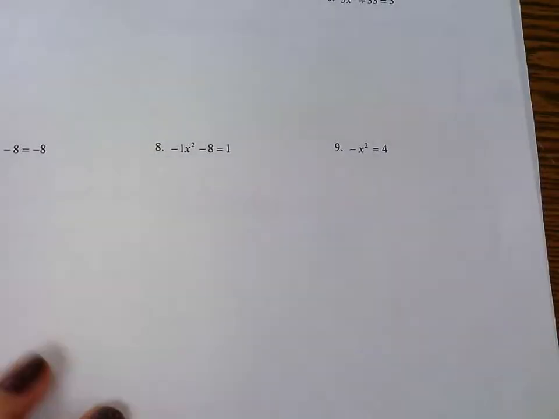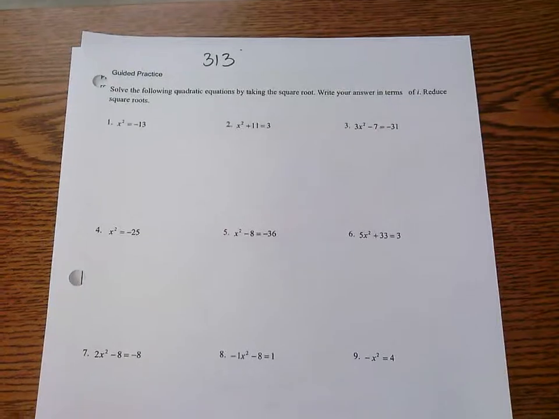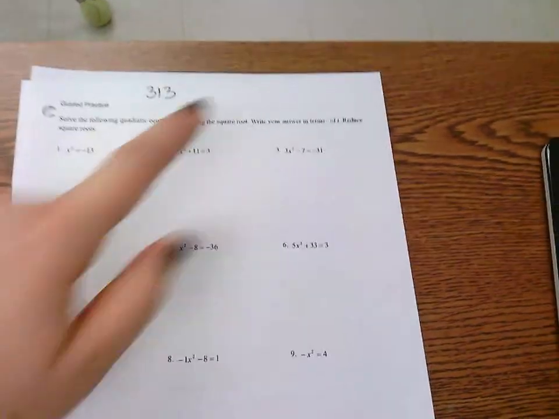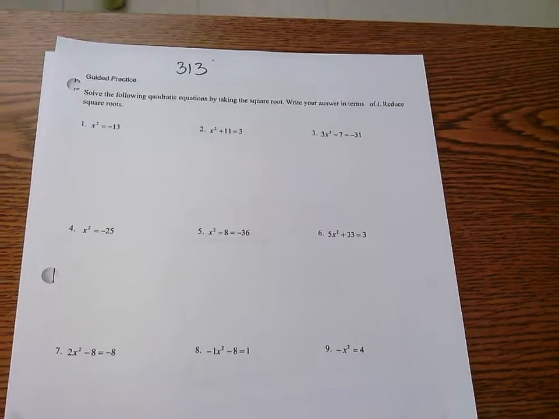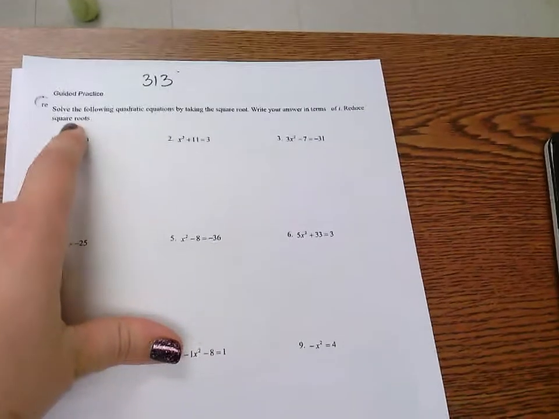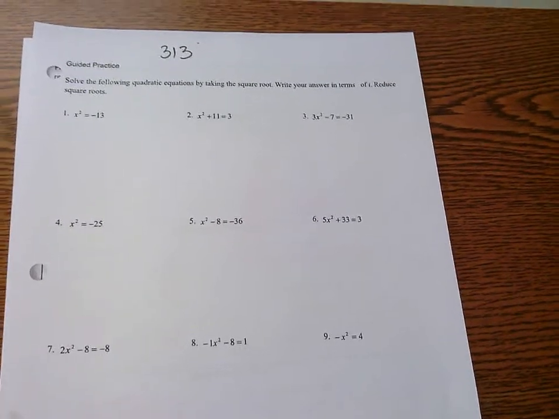So you're going to take a little bit of time, and you've got 9 questions on this guided practice, and you might have to choose the same strategy or different strategies. It actually says by taking the square root. So you don't have to use quadratic formula or completing the square, just finding the square roots, and it says reduce your square roots. So reduce radical form and use your imaginary numbers. Good luck.